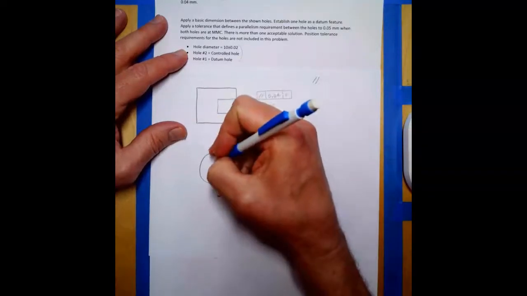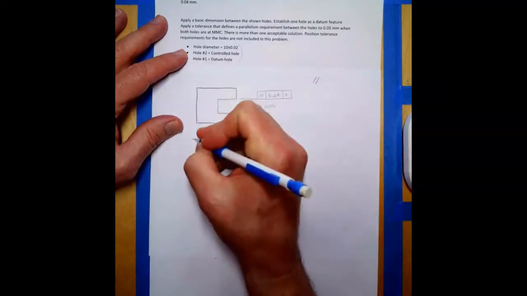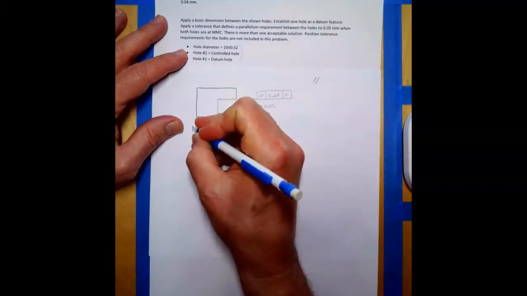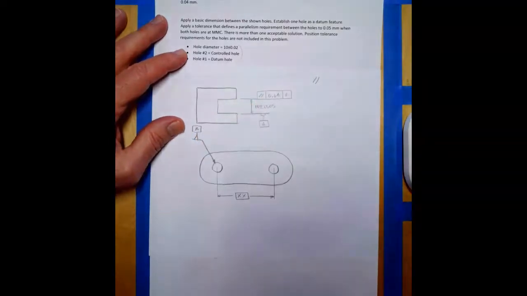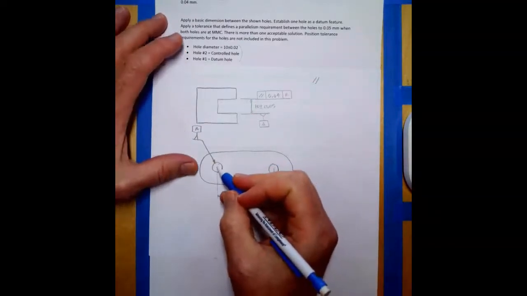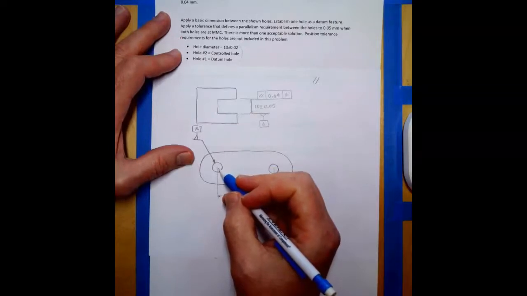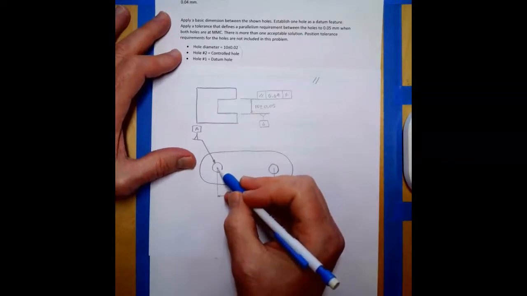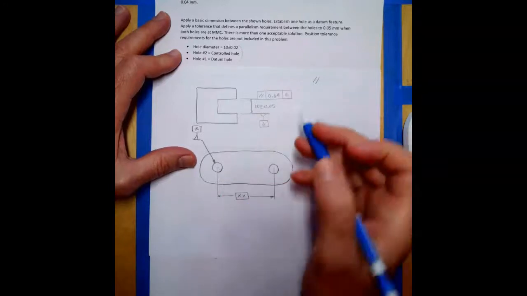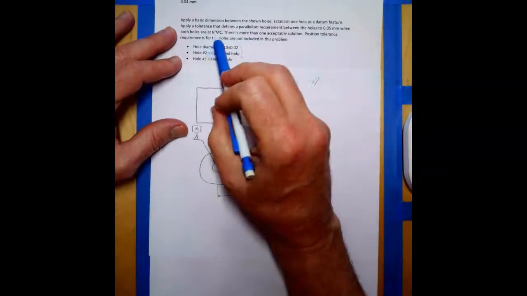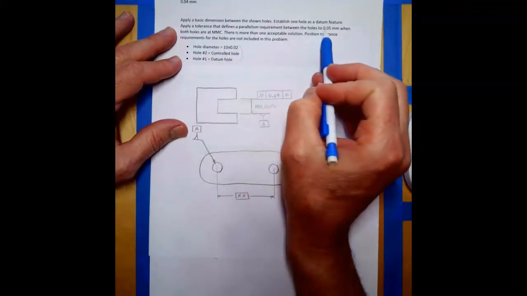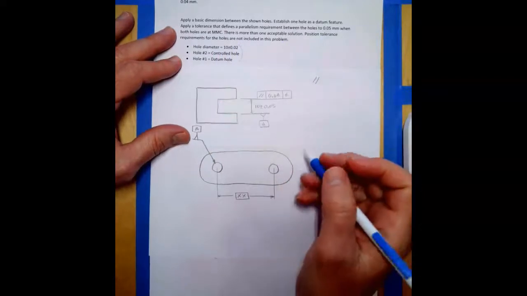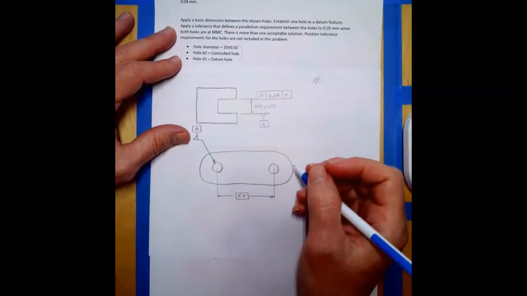So we can do that by just pointing to it like this, and saying that that is A. Okay? So that's one way to do it. We're calling out this whole feature as a datum, which means we're establishing a datum axis through this hole. Okay? Continuing to read, apply a tolerance that defines a parallelism requirement between the holes to 50 thou millimeters. Okay?